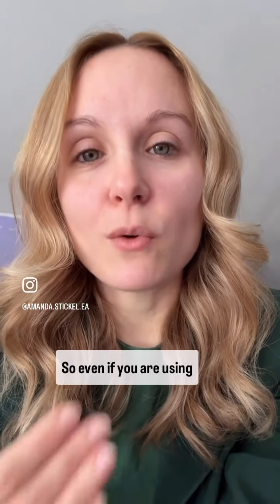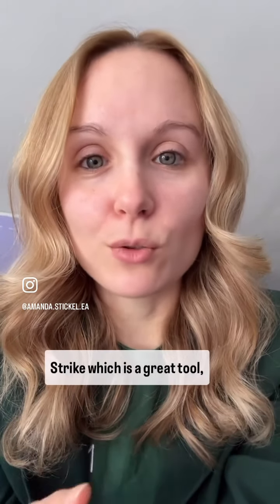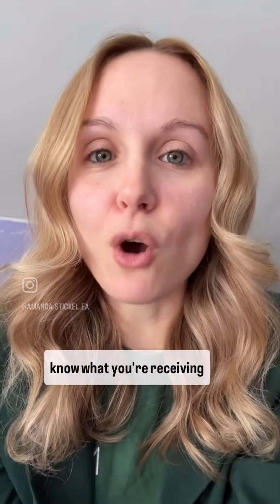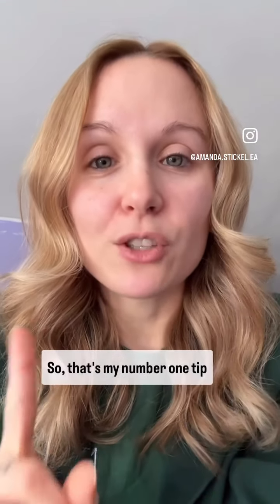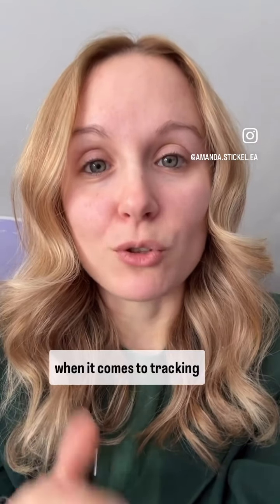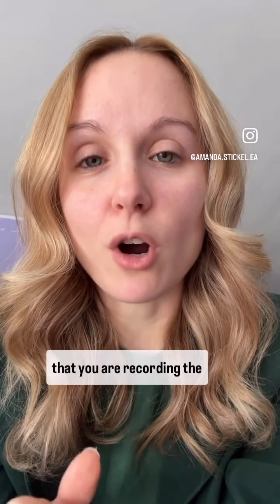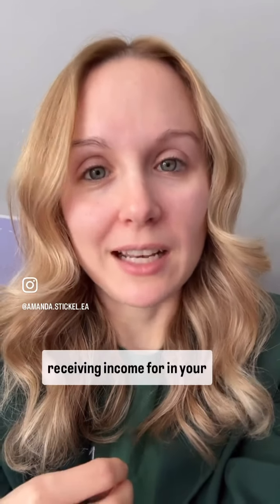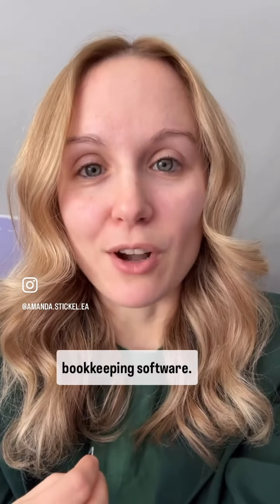So even if you are using Stripe, which is a great tool, make sure that you're categorizing those revenues appropriately so that you know what you're receiving money for. So that's my number one tip when it comes to tracking your revenue: ensure that you are recording the actual service that you are receiving income for in your bookkeeping software.